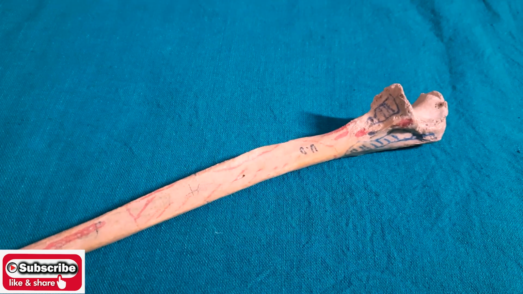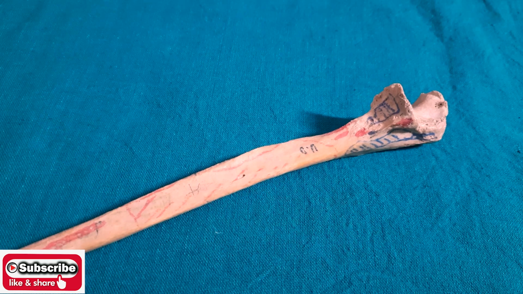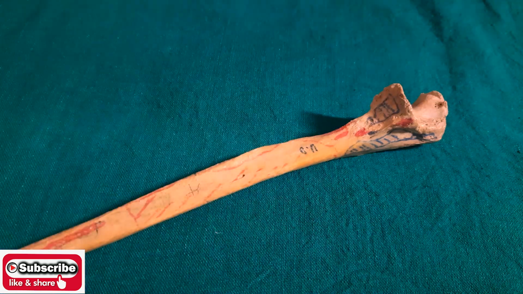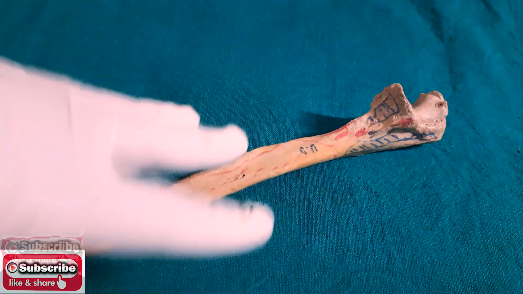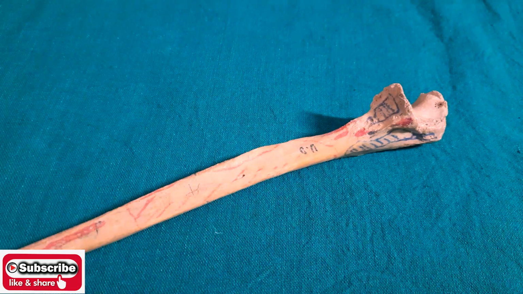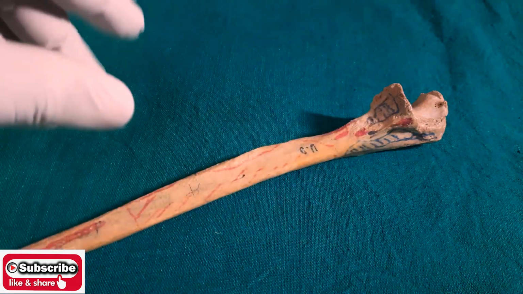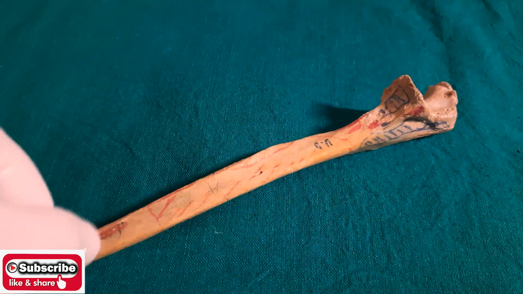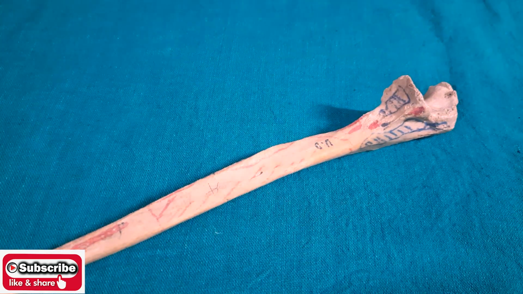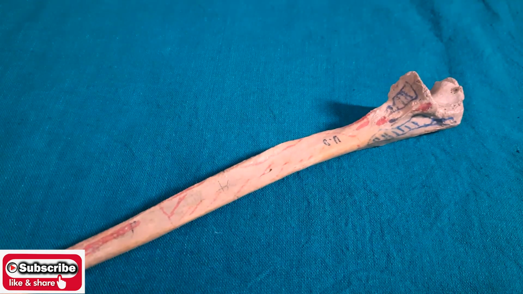Next is the ossification. The ulna has one primary and 2 secondary ossification centers. The primary ossification center starts from 8 weeks of intrauterine life and ends by the age of 5. The secondary ossification centers start from the age of 5 and end by the age of 16 to 18. So there are a total of 3, one primary and 2 secondary, and that is the ossification of the ulna.